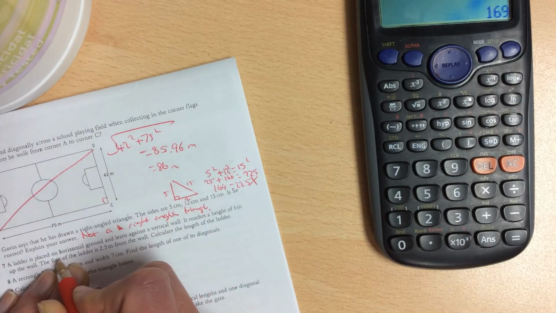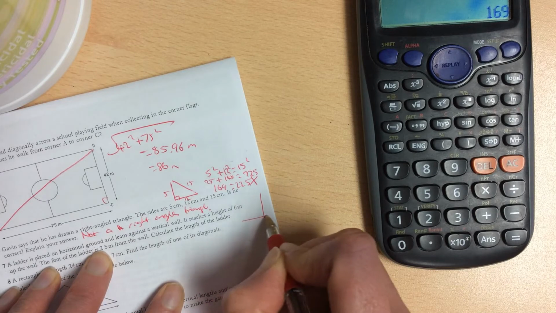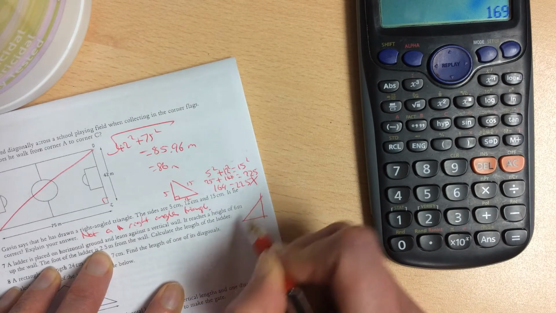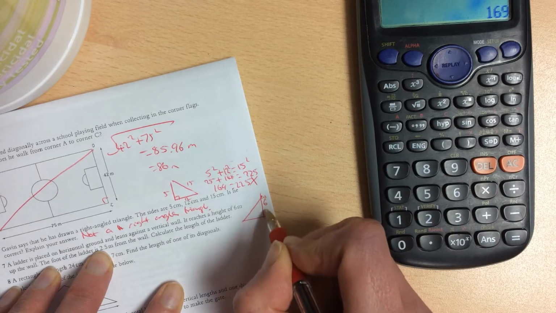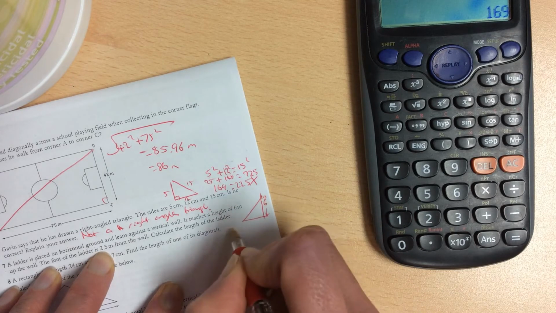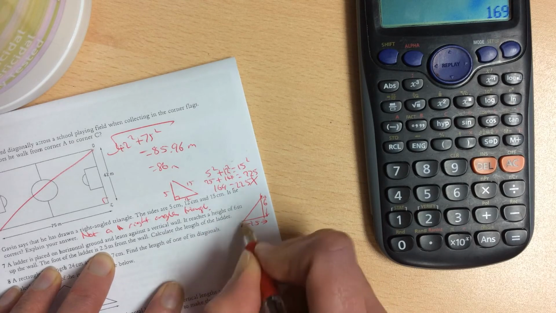Okay, a ladder is placed on horizontal ground and leans against a wall. So here's the wall, here's the ground, and here's the ladder. It reaches up a height of 6. So that height there is 6. The foot of the ladder is 2.5 away from the wall. How long is the ladder?